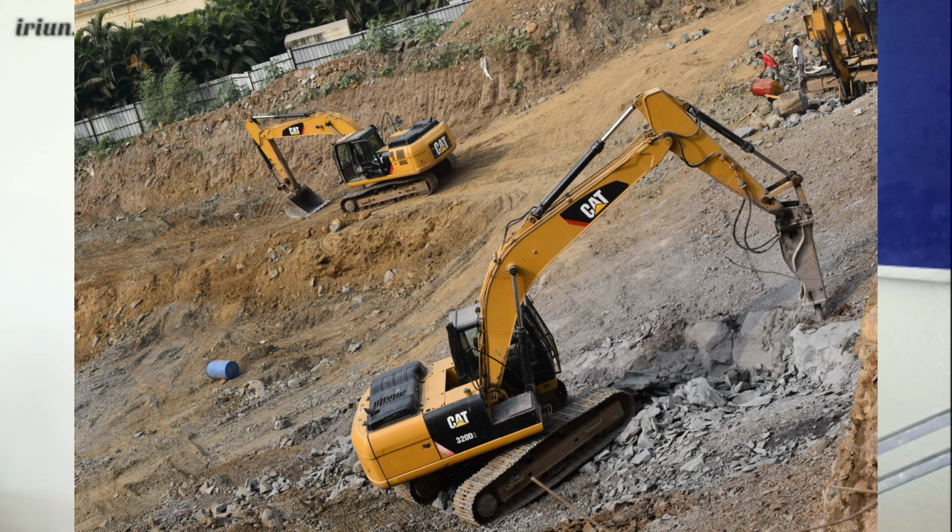Second step is, suppose there are already existing buildings, there you can make use of drilling, so that step by step, very slowly and very smoothly, you remove all the rocky material while excavating the earthwork. So this is how you are going to carry it out. Okay. So this is all about excavation.